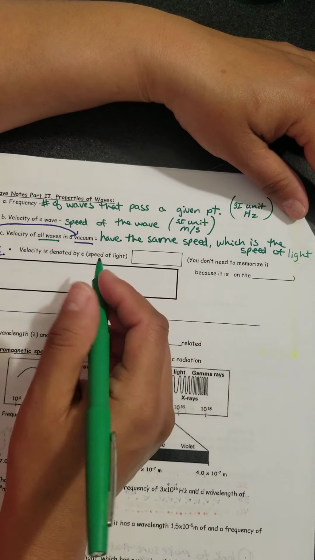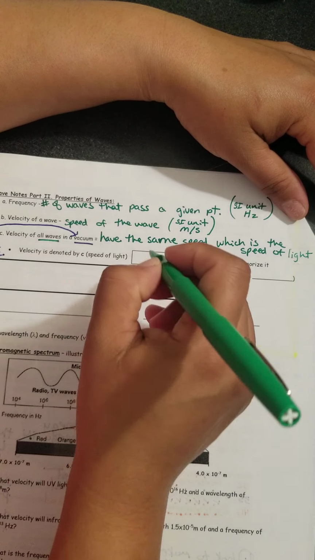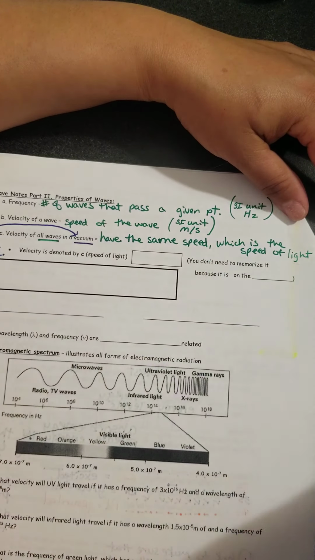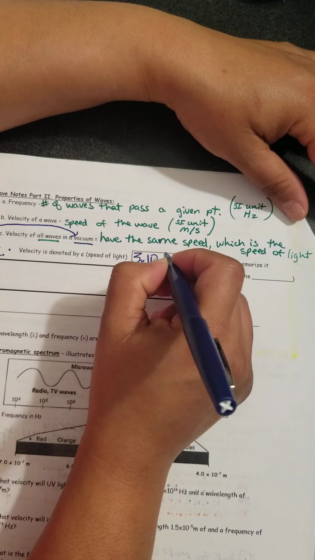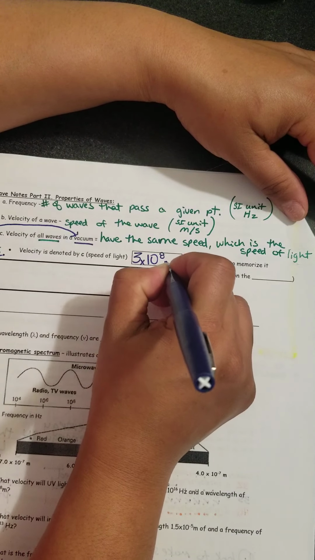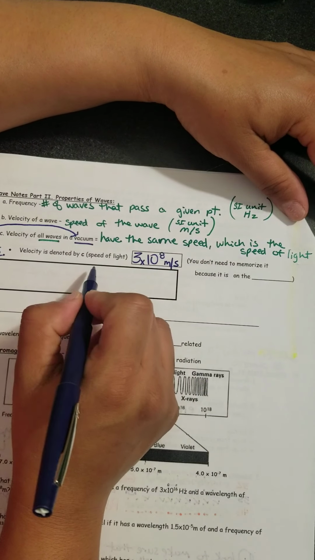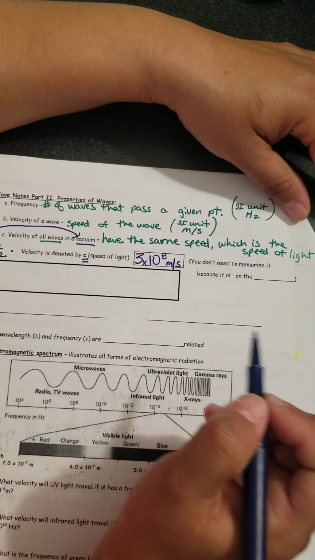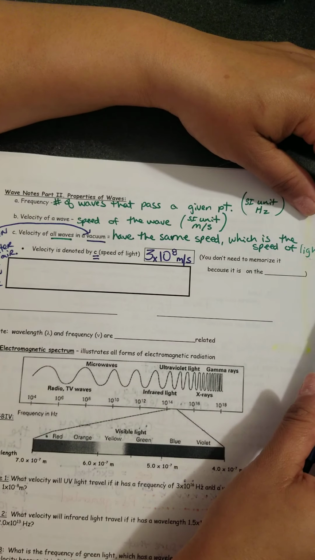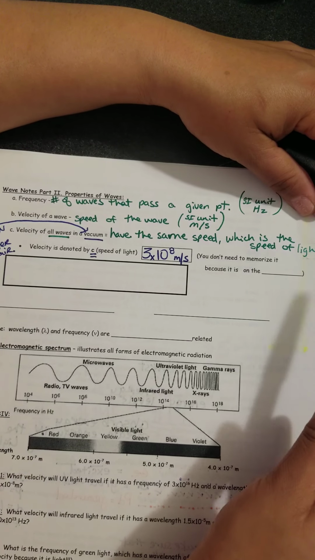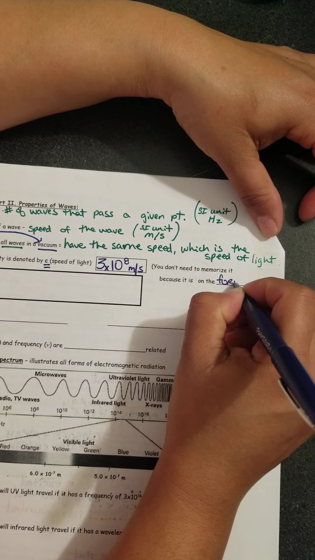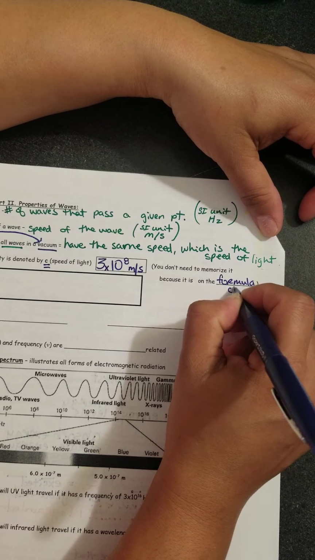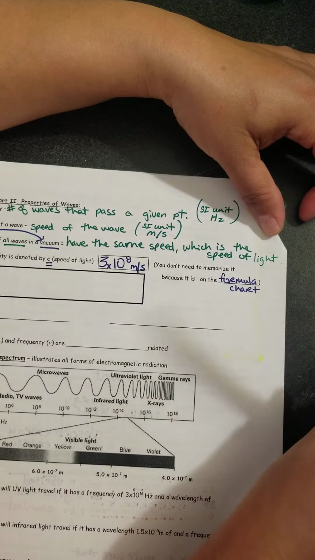Now, the velocity for the speed of light is 3 times 10 to the 8th power meters per second. The shortcut is a lowercase c. Okay? You don't need to memorize this because this is absolutely on your formula chart.